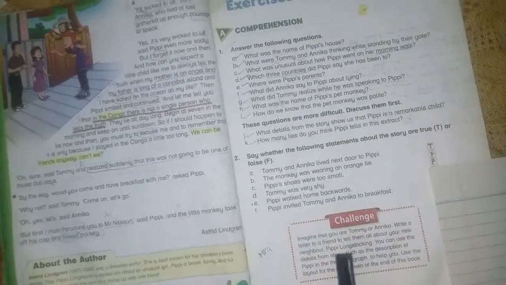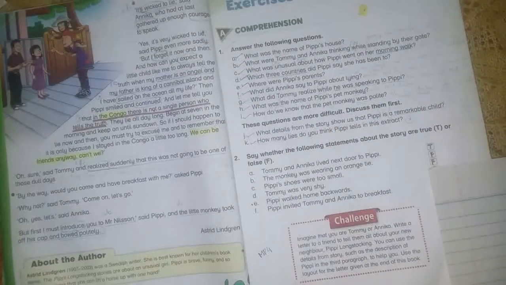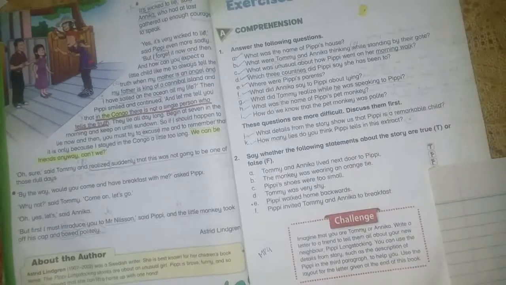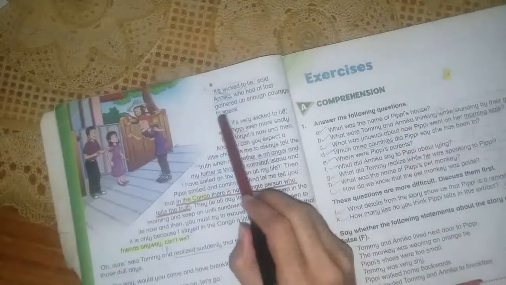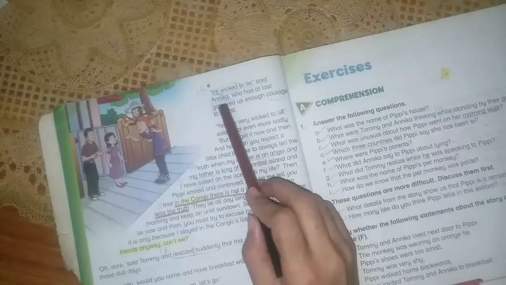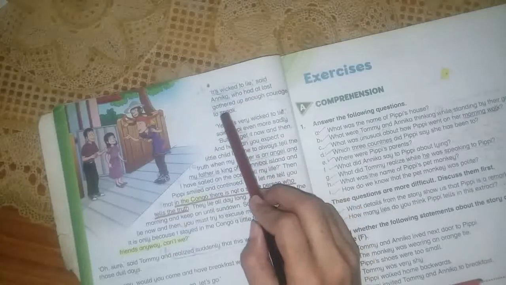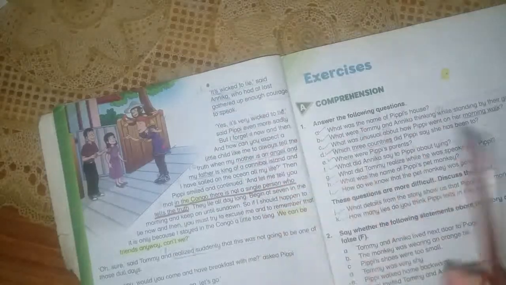Okay, now there is a second clue also. On page number 4, at the very start, in the very first paragraph, it is over here. It's wicked to lie, said Annika, who had at last gathered up enough courage to speak.